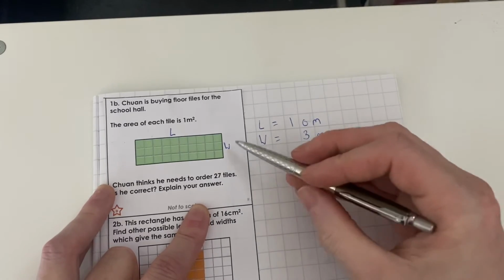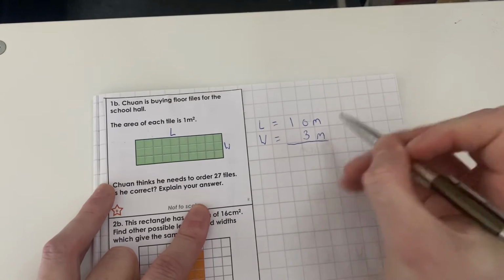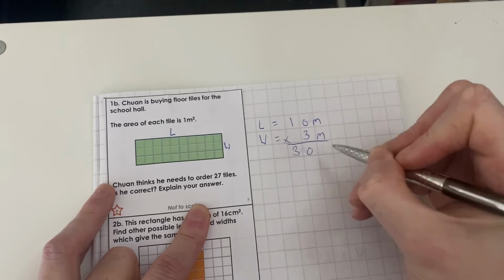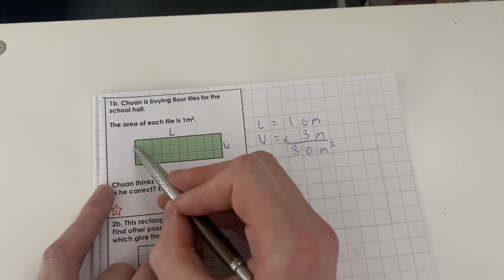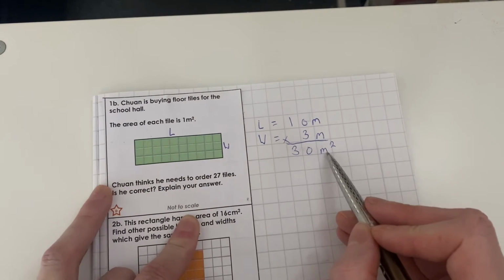Now, to find the area, we would need to multiply these two together. That would give us 30 meters squared.